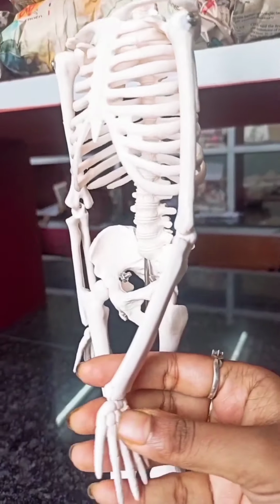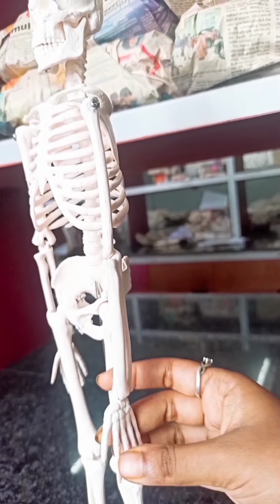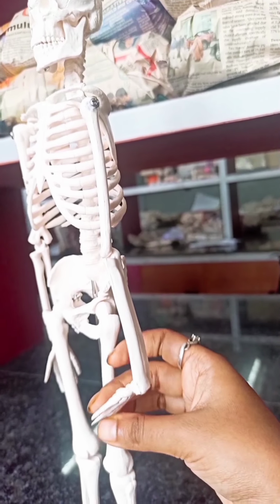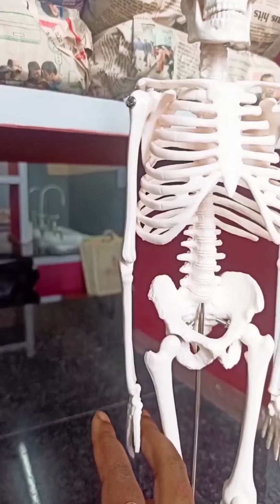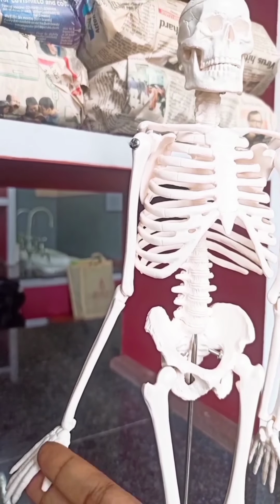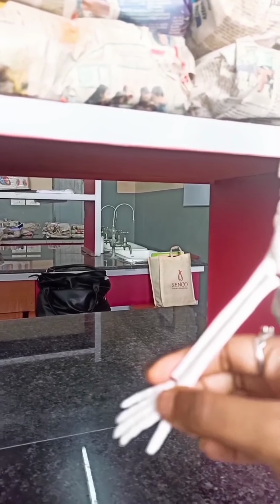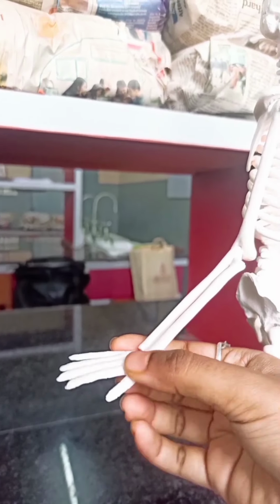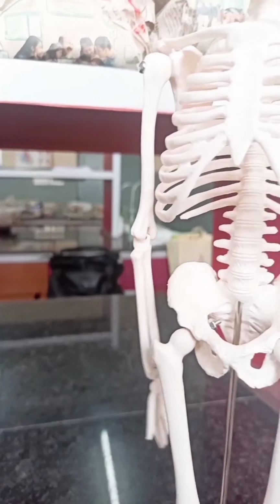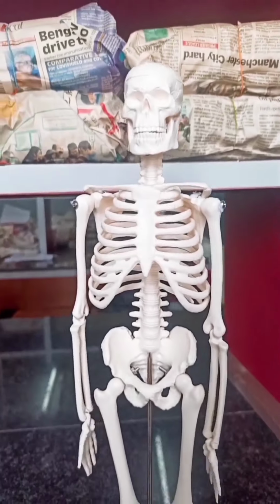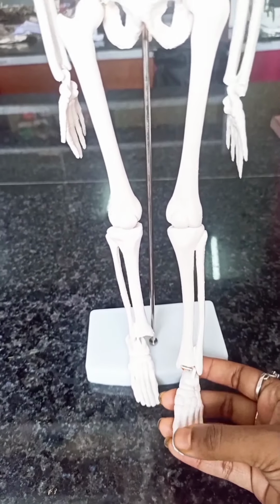Now on the wrist area we have the gliding joint, and this joint helps in slight movement. Here you can see, and that's why we can bend our wrist area a bit. Now coming to the saddle joint.